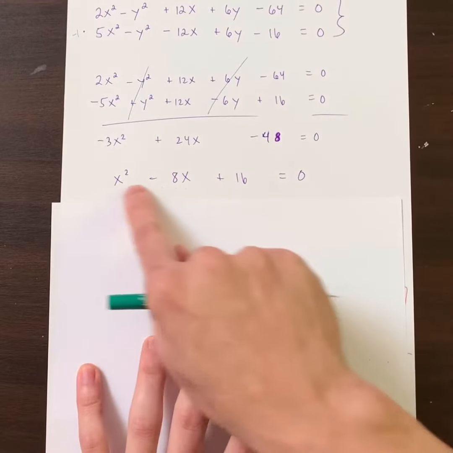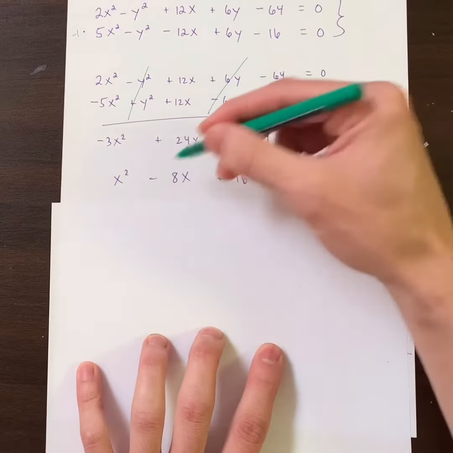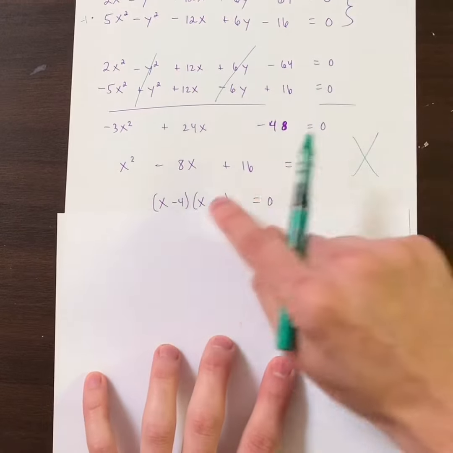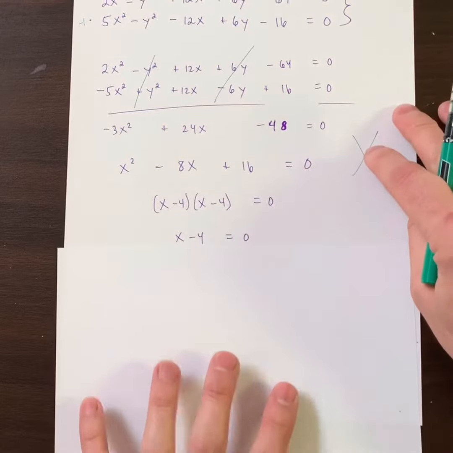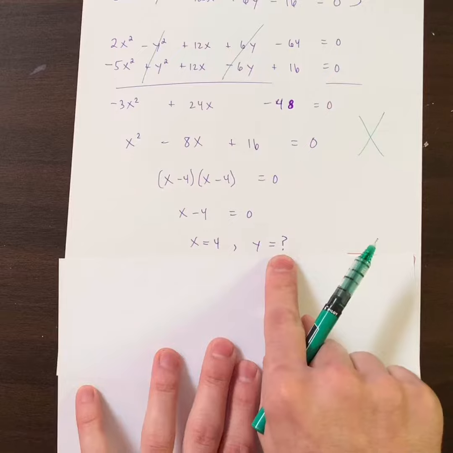You could actually factor this. If you do one of these thingies if you want, remember this? If you do that to this, you get back this here. And so now you set these equal to 0. It basically tells you that x is 4. But gosh darn it, what's y?